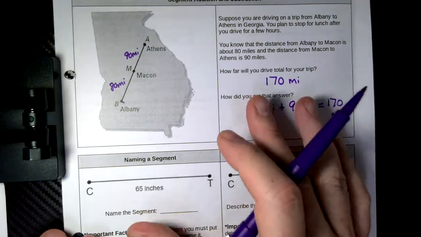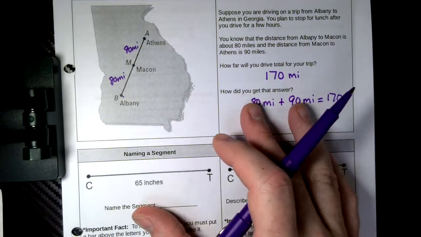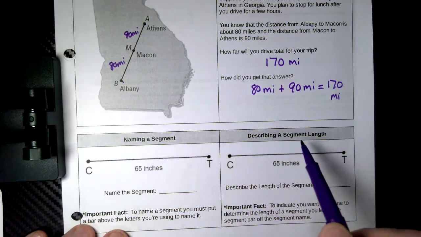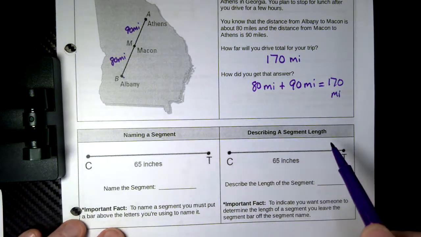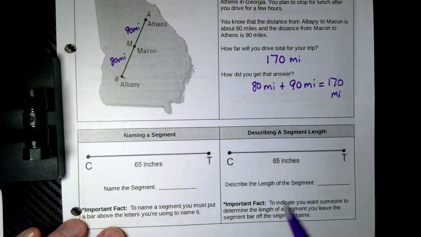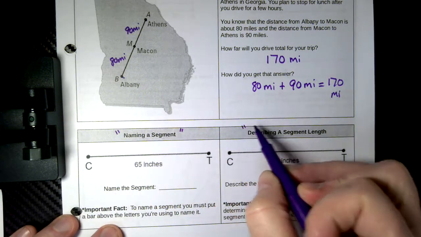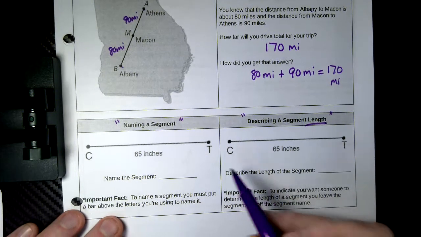Segment addition. In order to demonstrate that, maybe without even using numbers at all, they're going to first get down these two different concepts at the bottom. I really like that. Whoever typed these notes up, this is actually a pretty important subject, and I've been teaching geometry a while. Naming a segment is different from describing the length of a segment. Two different symbols for that.